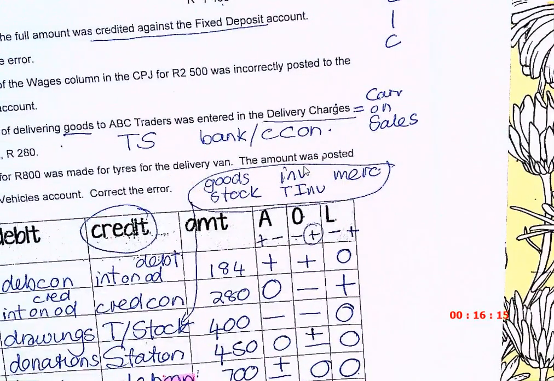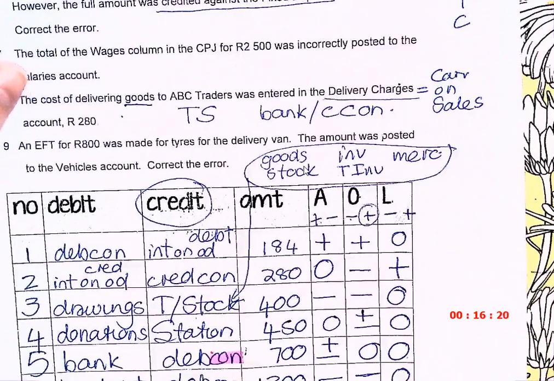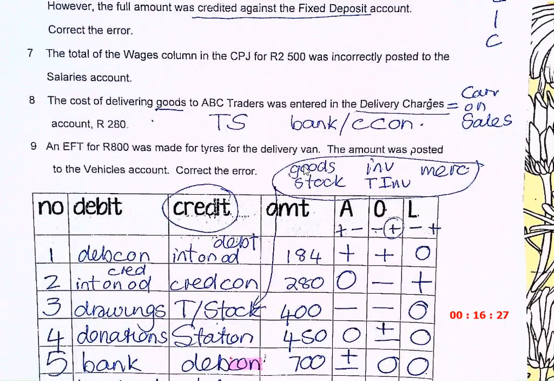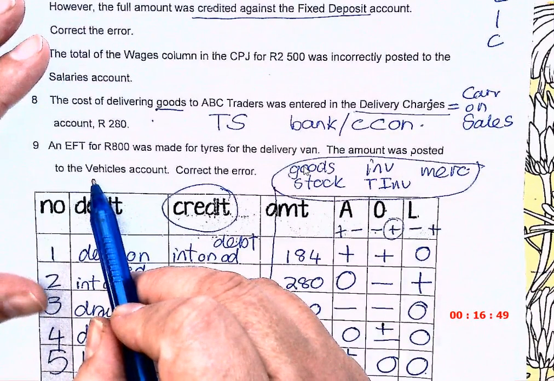An EFT of 800 rand was made for tires for the delivery van. Now, didn't the delivery van have any tires so far? Do you have a delivery van without tires? No, obviously he had tires. So can you see you're only replacing the tires. So is this repairs or is this a vehicle? It's only a repair. So in other words, we by accident showed it as a vehicle. What should it be?